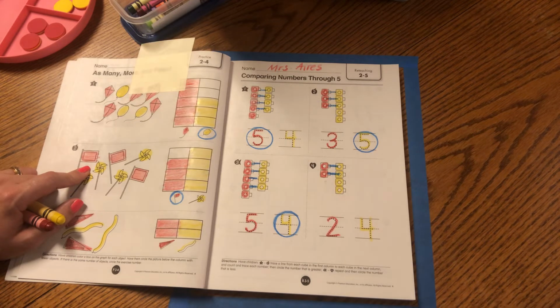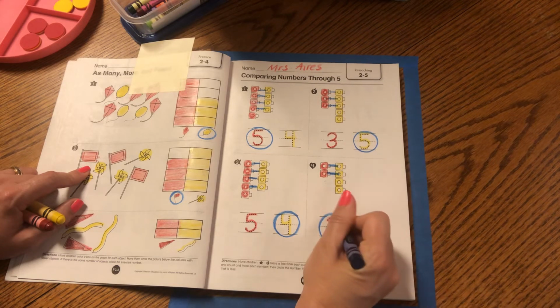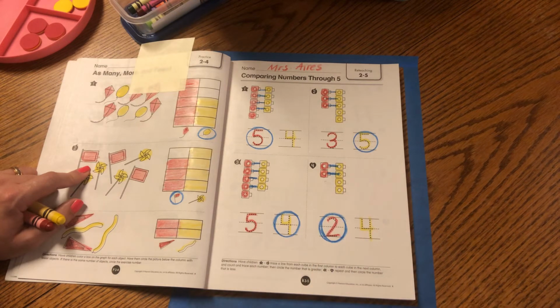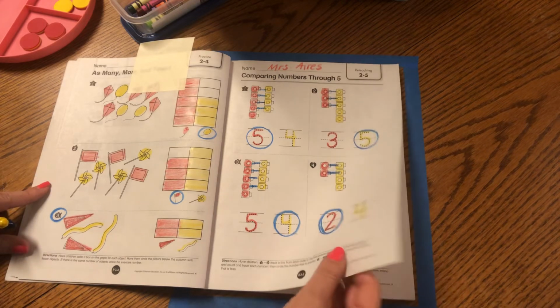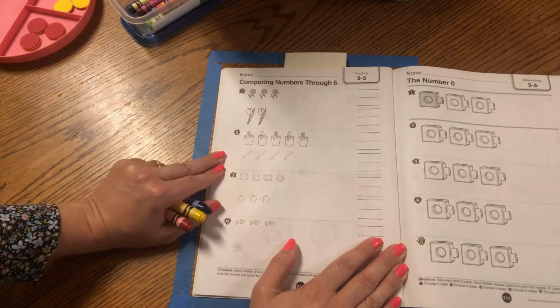You are right. So friends, which number shows me less? Less. That's right, 2 is less than 4. It's fewer. Good job, boys and girls. Let's continue our learning on the back of our page. Here we go. Let's do this now with pictures of objects.